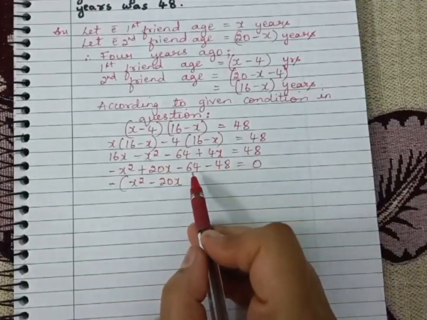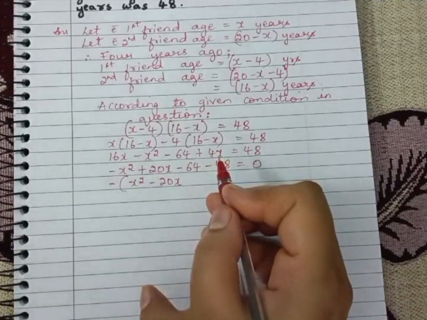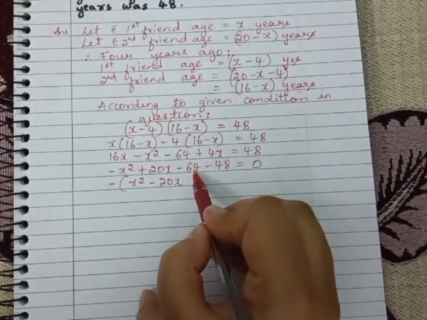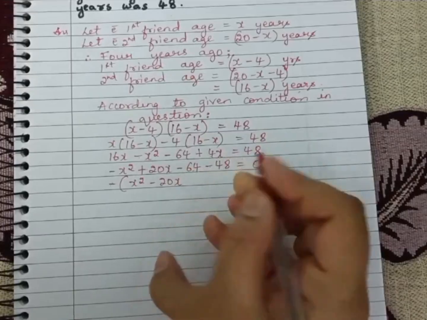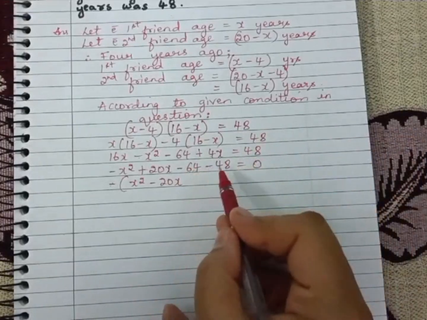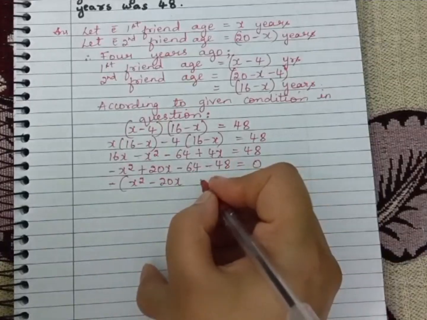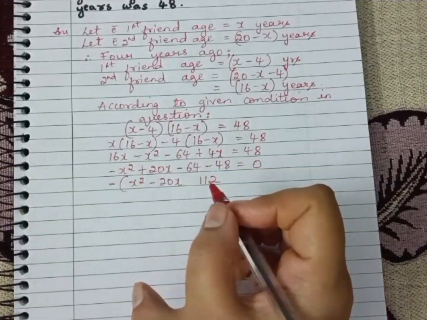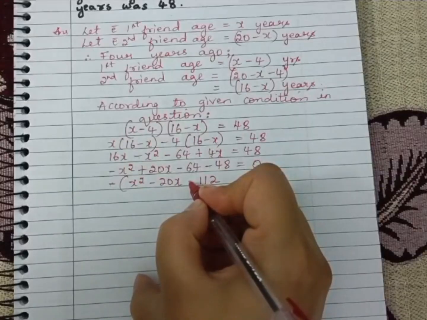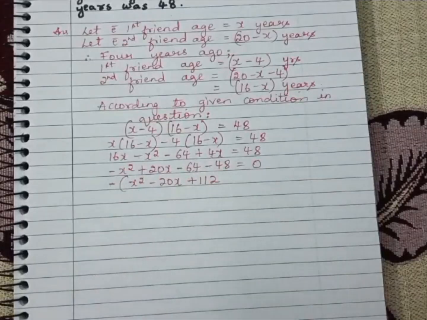Now minus into minus is plus 64 plus 48 is 112, equal to 0.